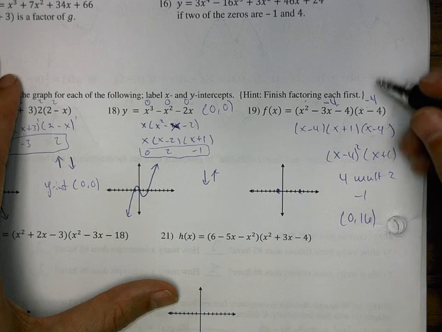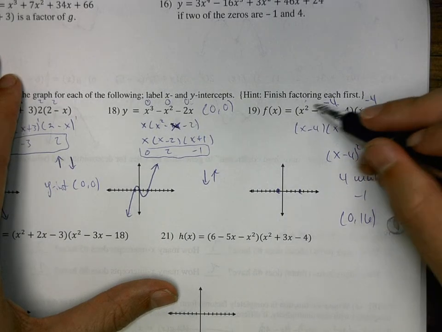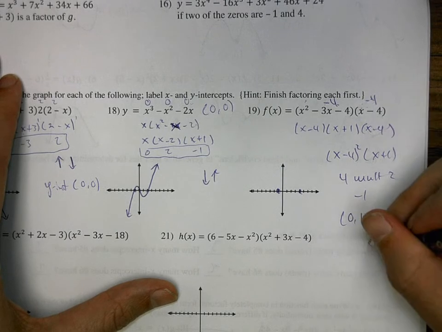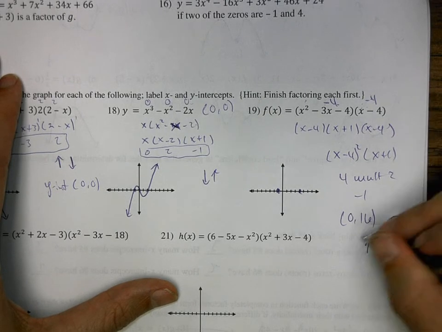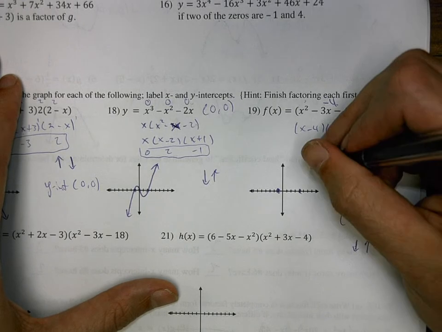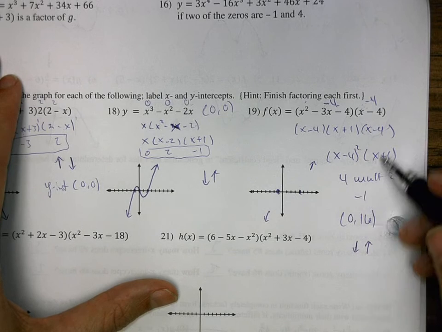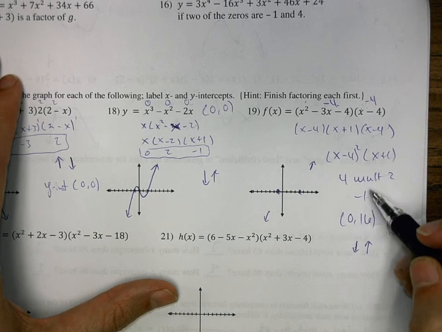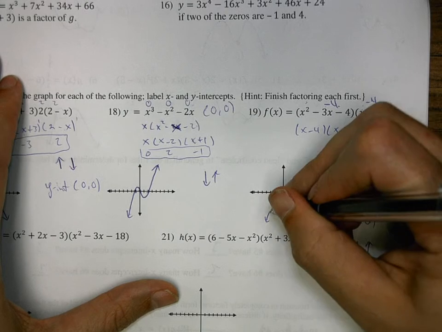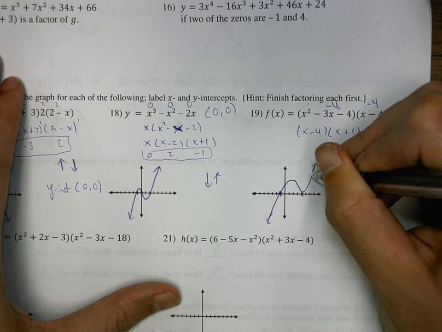And let's see, this has a degree 2, this has a degree 1. That's an odd function. Positive, so the right side goes up. Odd means the left side goes in the opposite direction. So it needs to go through negative 1, but bounce off of 4, because 4 has an even multiplicity. So up through 1, bounce off 4, and then head up.